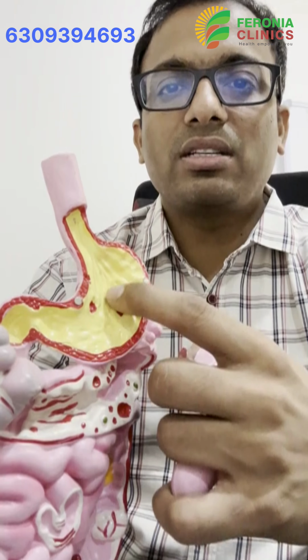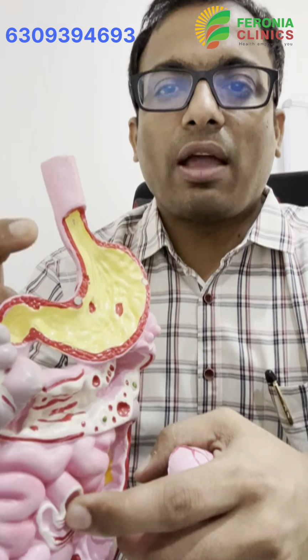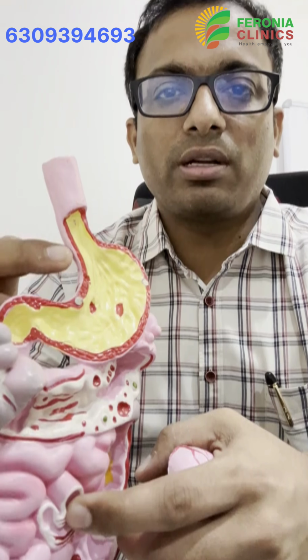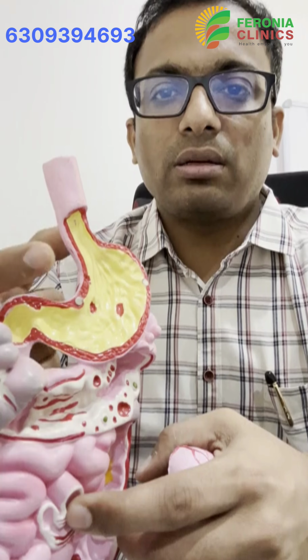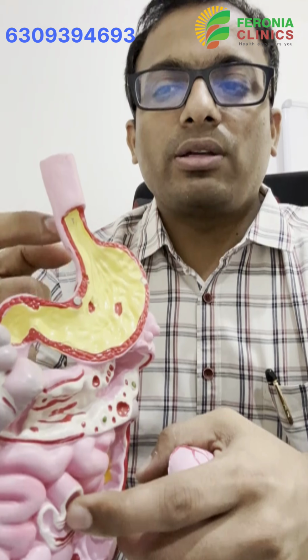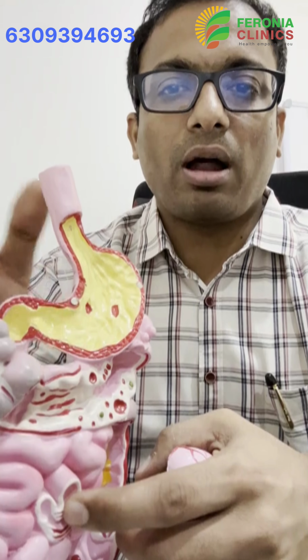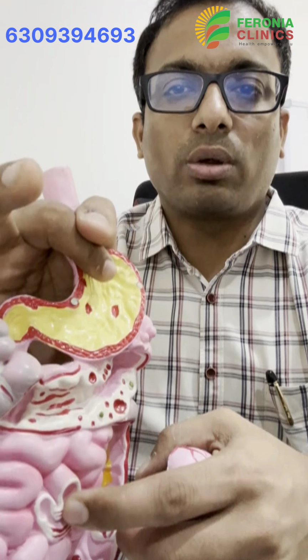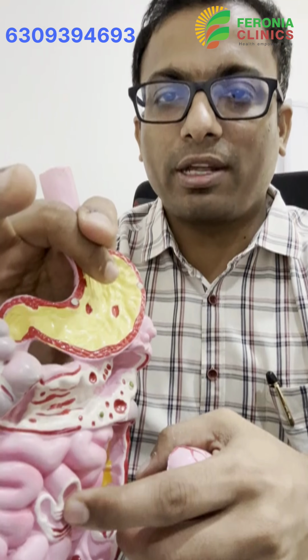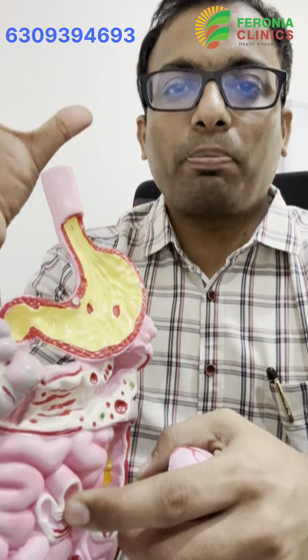So what is the surgery? The best surgery is always the laparoscopic fundoplication. That means I will make the esophagus 2 centimeters into the abdomen, and again the esophagus should not go into the stomach. So I will use this stomach part around this area, like this. This is called fundoplication, like a pillar structure.